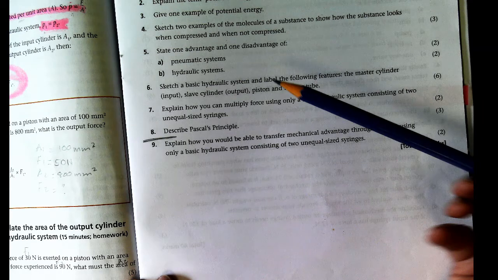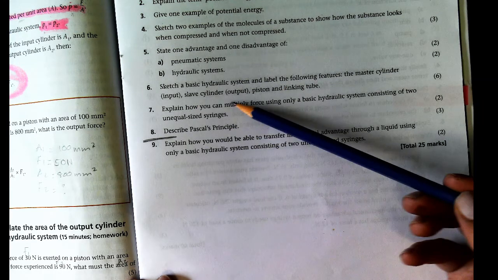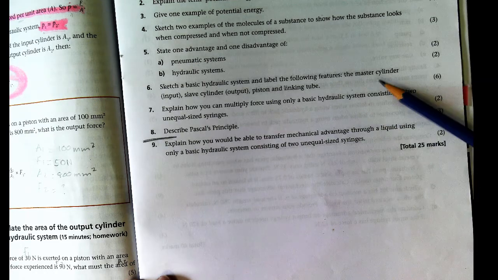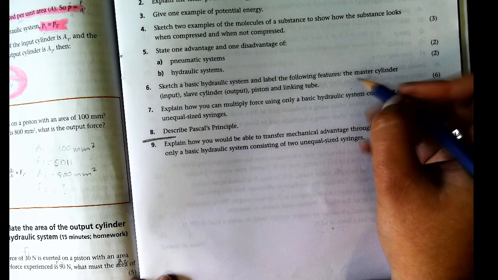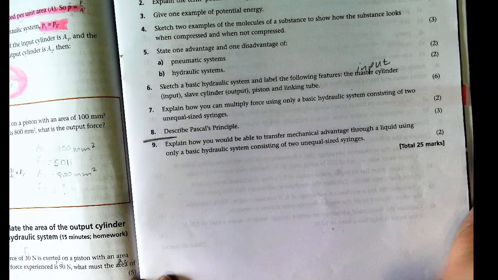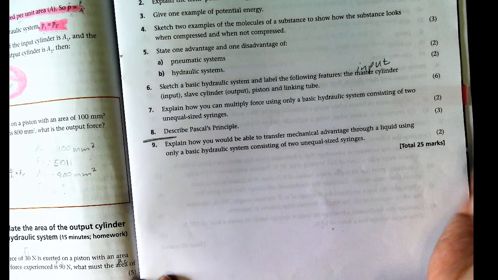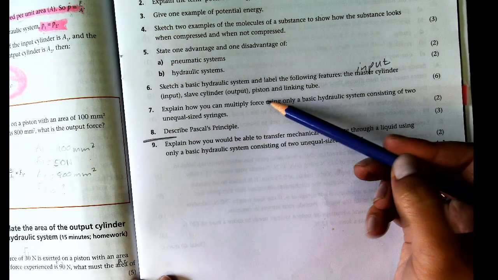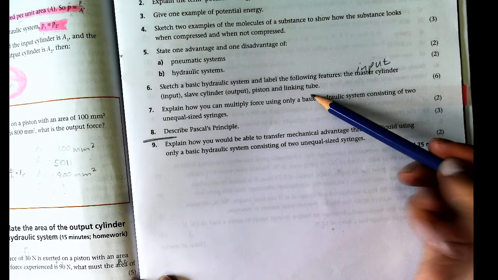Then number 6, sketch a hydraulic system and label the following features. Remember, master cylinder is the input cylinder. There they say input. Slave cylinder is output. Then the piston and the linking tube.